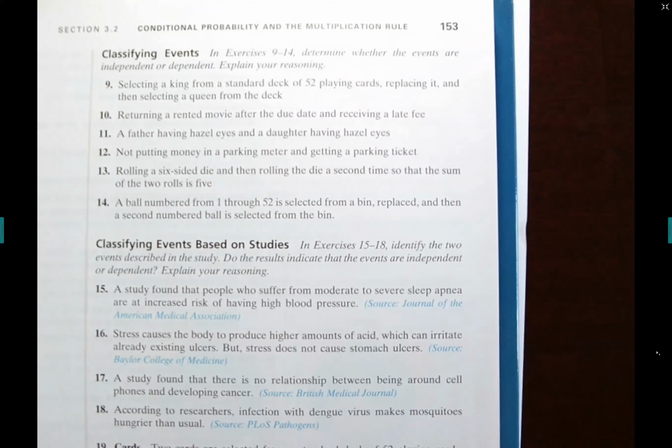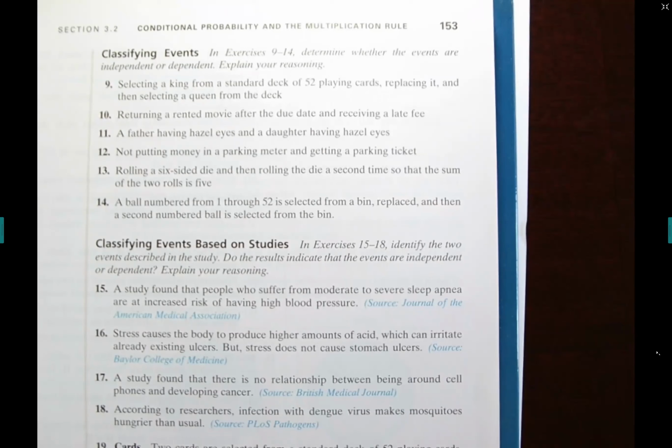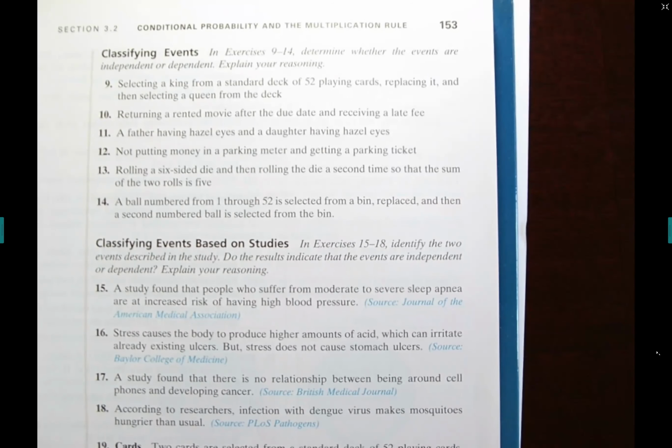What about number 10, guys? Do you think the events are dependent or independent? Returning a rented movie after the due date, that's the first event, and receiving a late fee, that's the second event. What do we think? Dependent, because you receive a late fee as a result of being late. You see how the two events relate with each other? These are dependent.